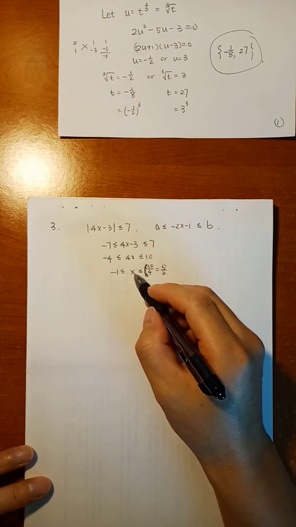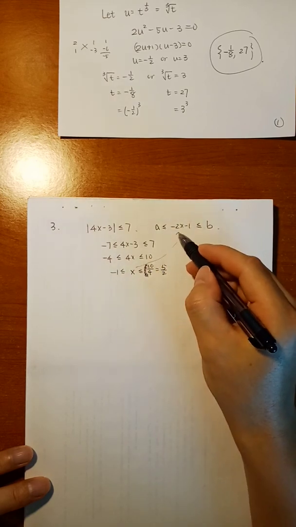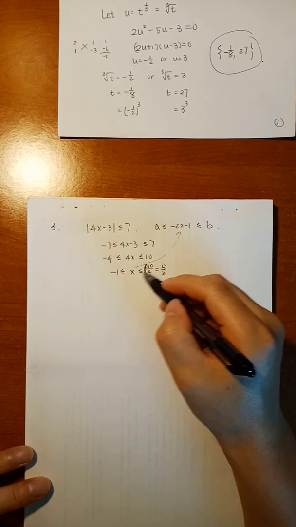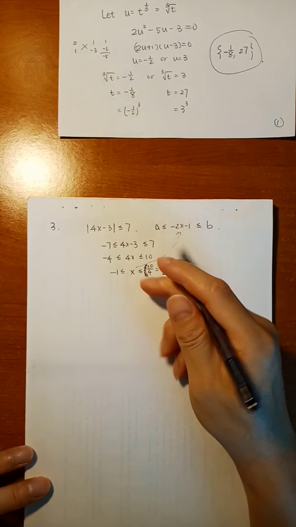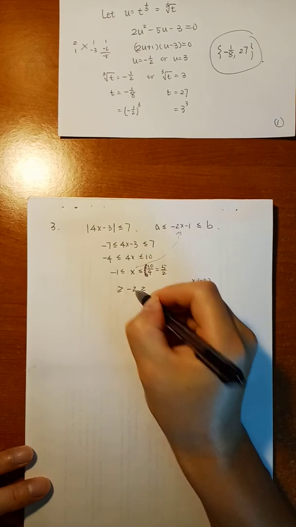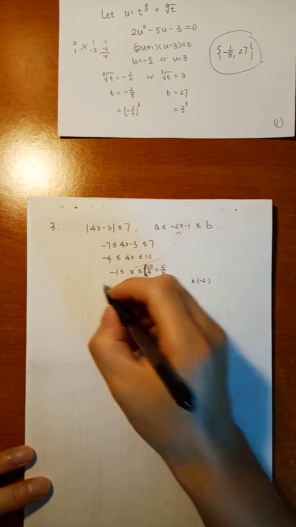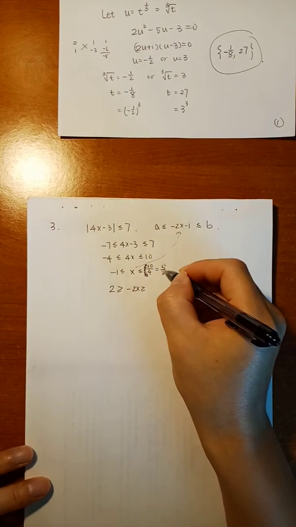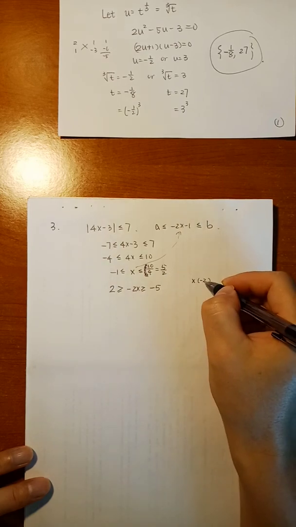Okay, so this is x. Now we want to relate x to this expression. We need to multiply this inequality by negative 2. When you multiply by negative 2, remember you change the direction. Negative 1 times negative 2 is 2. 5 over 2 times negative 2 is negative 5.